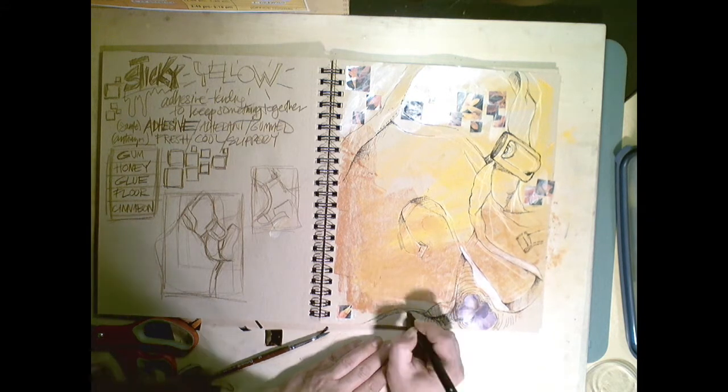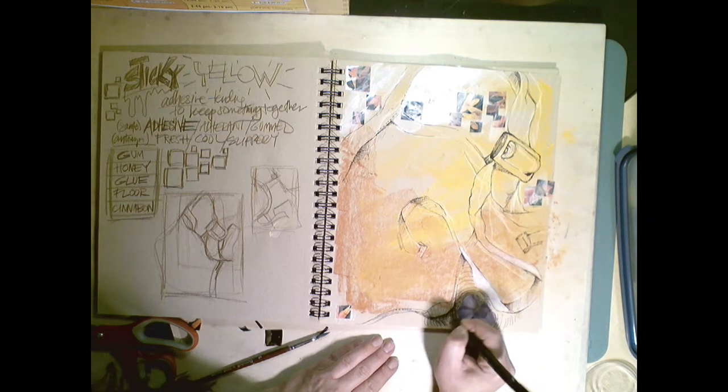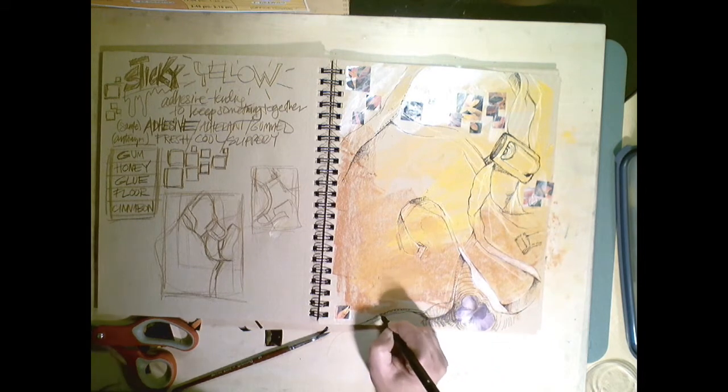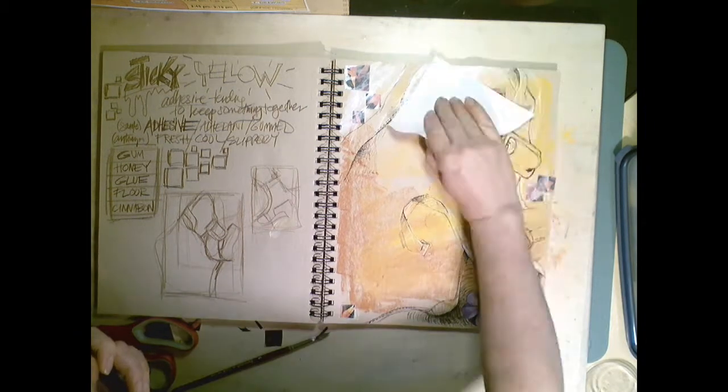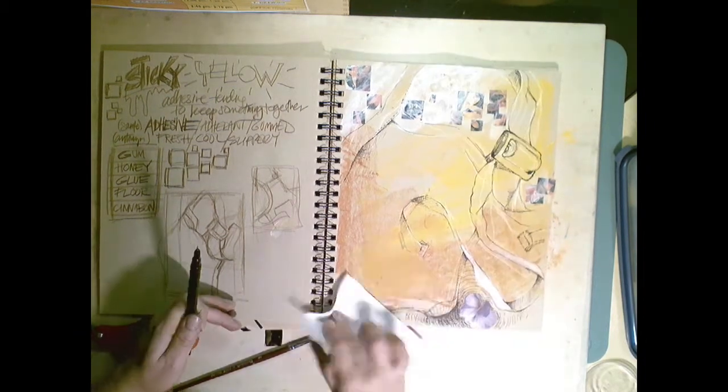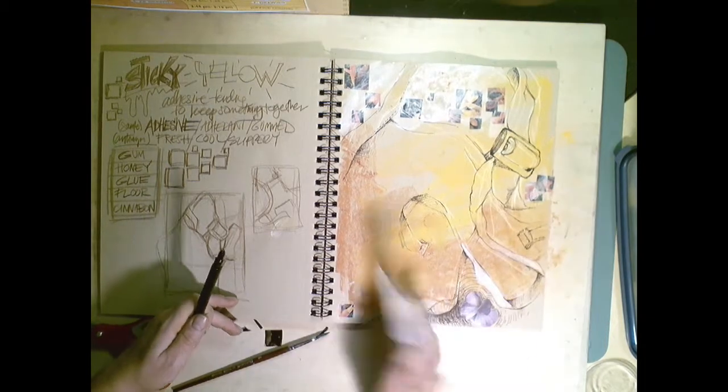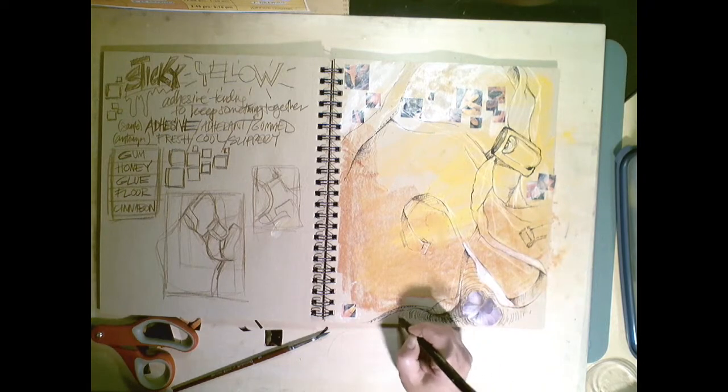So I'm defining the bottom edge of that apron. I like the kind of mystery where there are clues that this is an apron, but we can't really see that much detail. We're just kind of given indications here and there to solve the puzzle. And I am using a paper towel to kind of blot that, and then using what's coming off the paper towel to create even more texture within that piece.